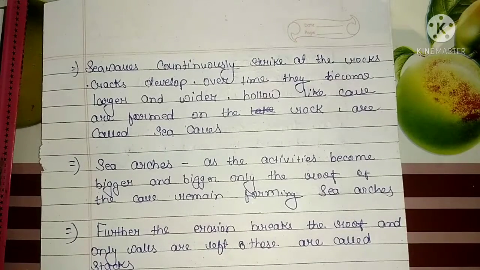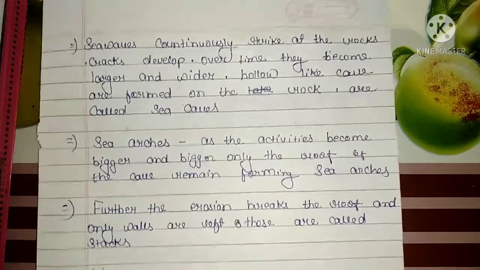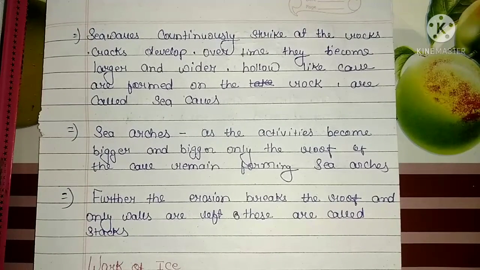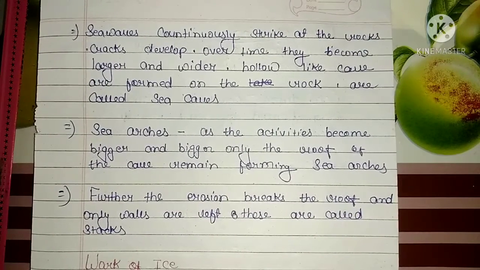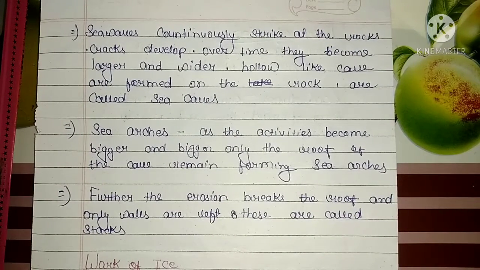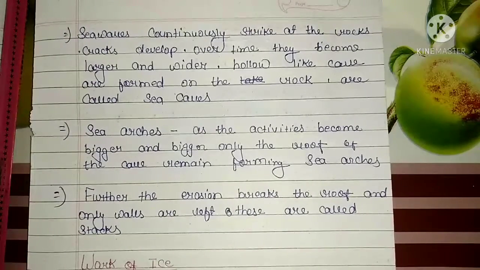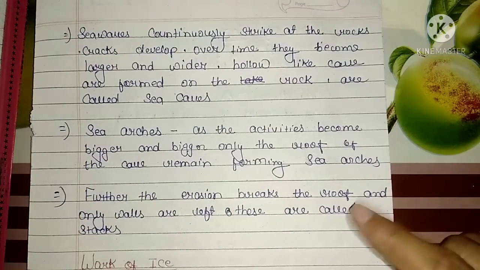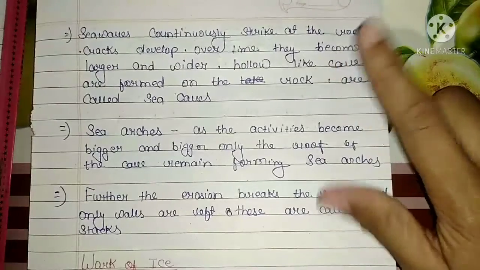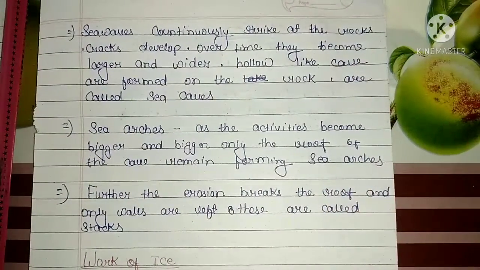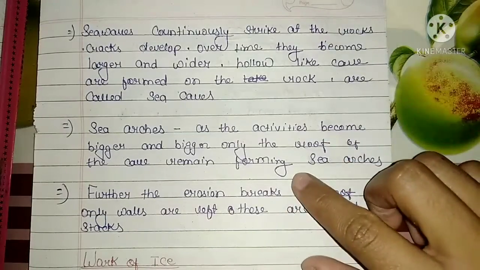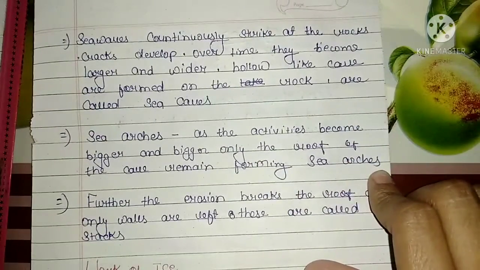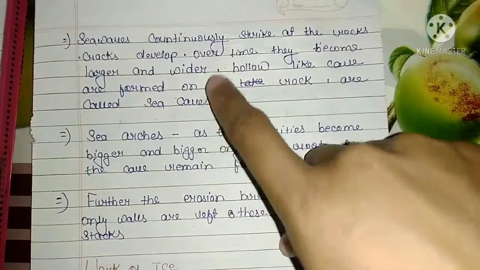Then sea arches. As the cavities become bigger and bigger, only the roof of the cave remains, forming sea arches. So it becomes bigger and bigger, then only the roof of the cave remains and it forms sea arches.